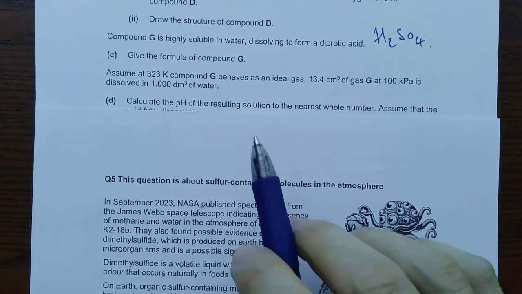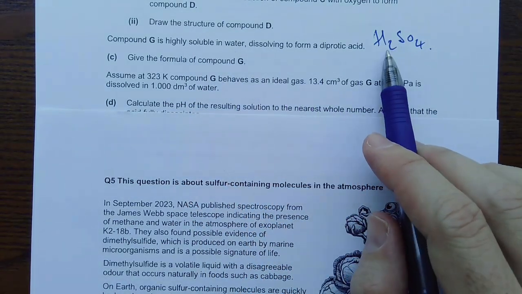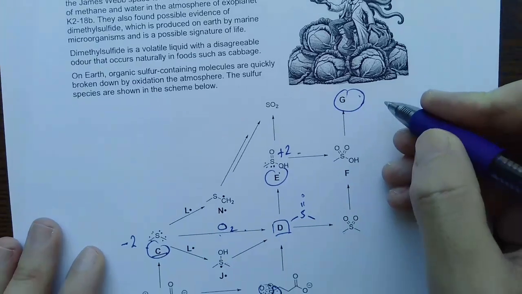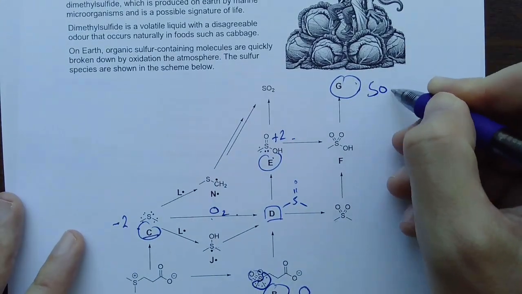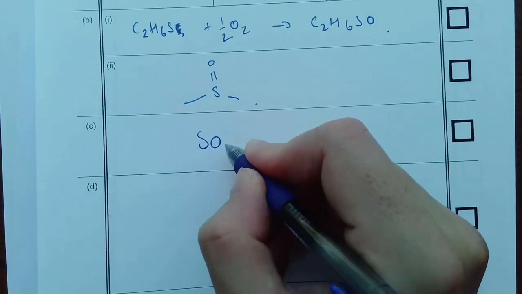So compound G is highly soluble in water, dissolving. So how do I get H2SO4? What do I dissolve in water to get H2SO4? We should all know this from the study of acid rain. The SO3 is what I'm going to get there.